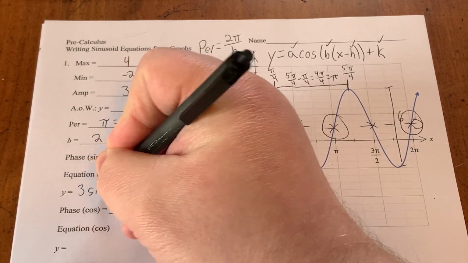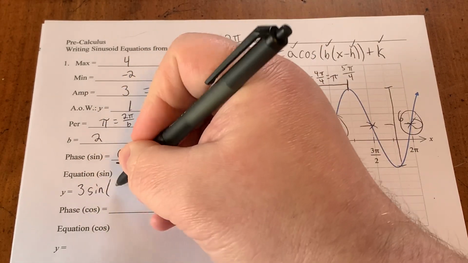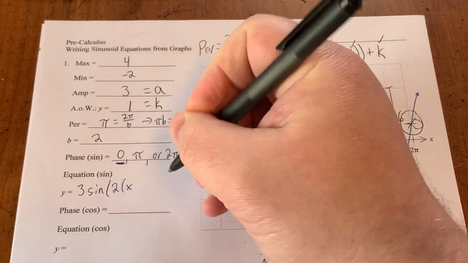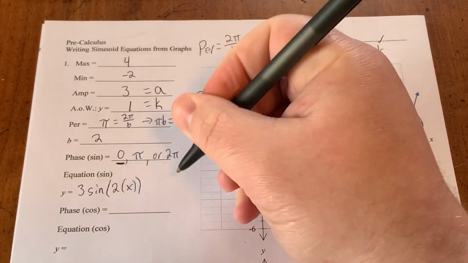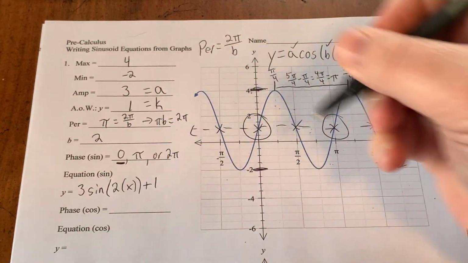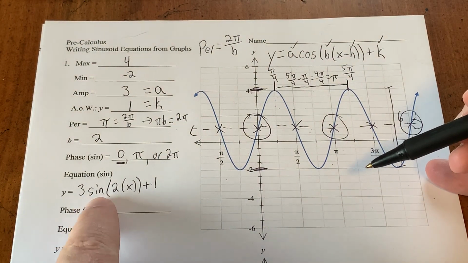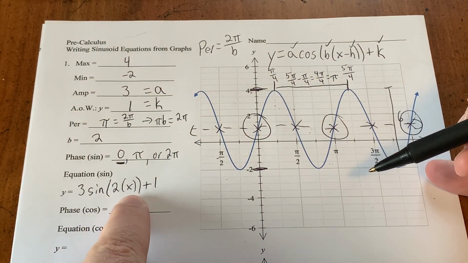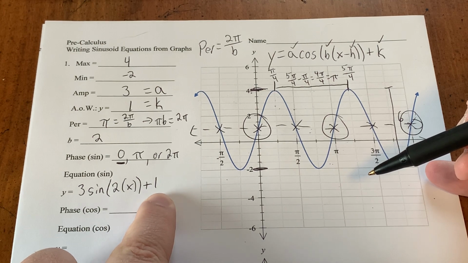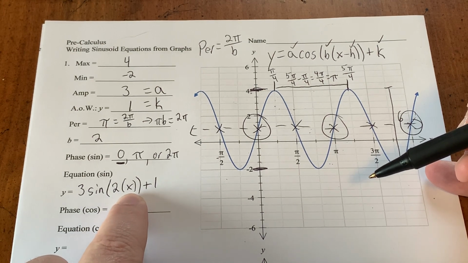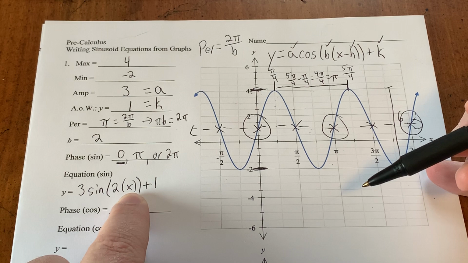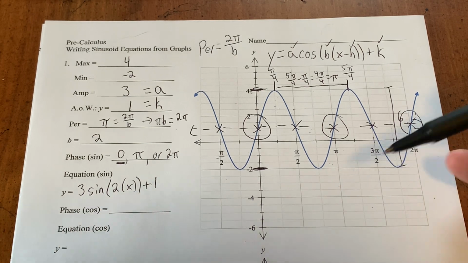3 sine of 2x minus 0 plus 1. Okay. A sine of b times x minus h plus k. If you didn't have those extra parentheses around the x, that's perfectly fine because it's just 2 times x inside there.